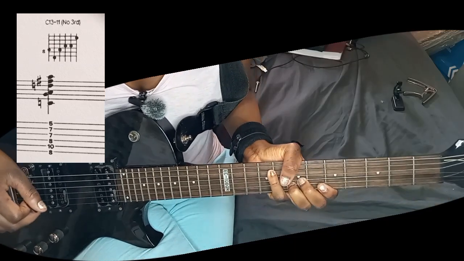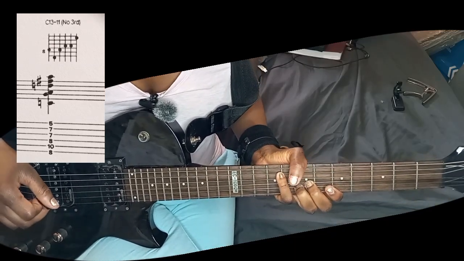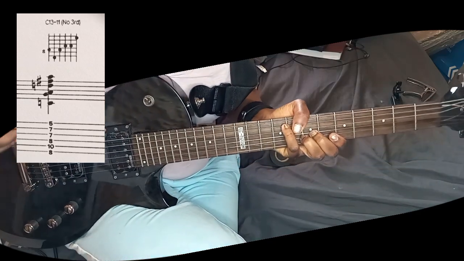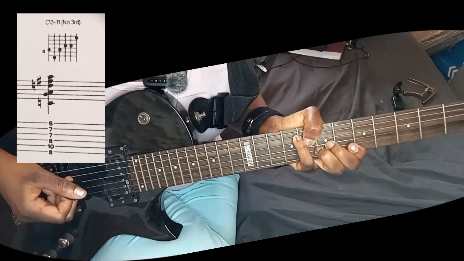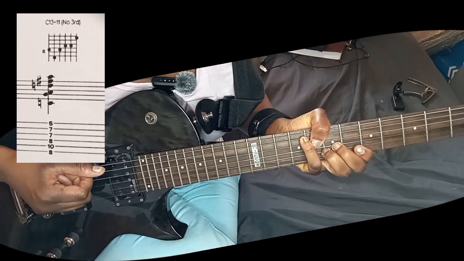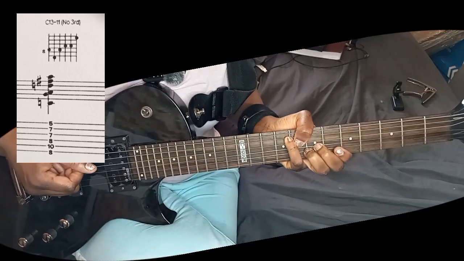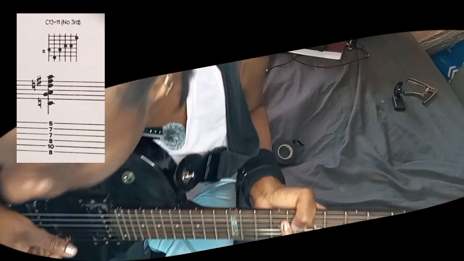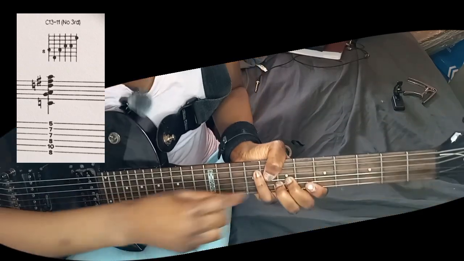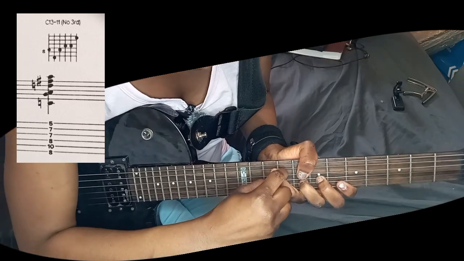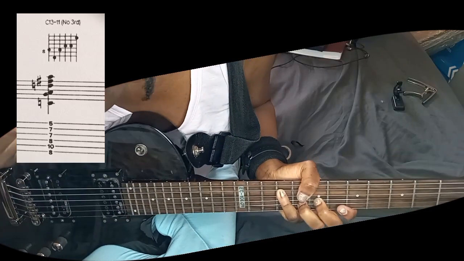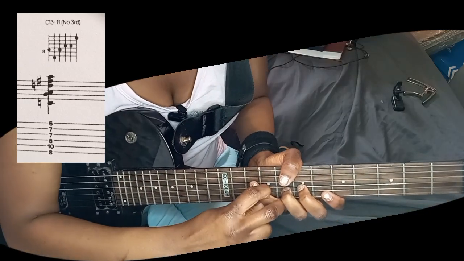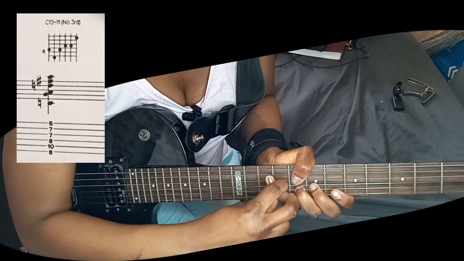Right, so you use your thumb and bar the 8th fret, 6th, 5th, and 4th string like this. And trust me, even I'm struggling to play this. It's very hard to play like this. Then you put your pinky on the 10th fret, 5th string like this.